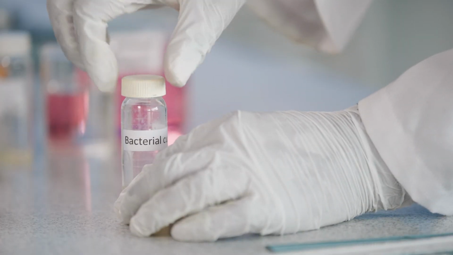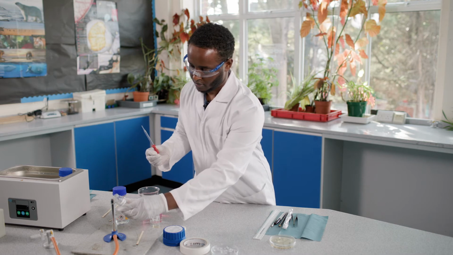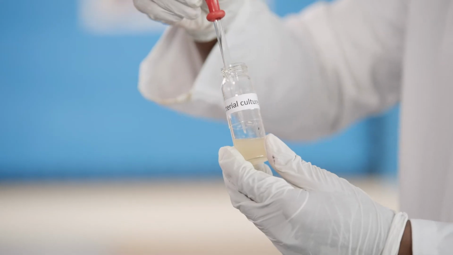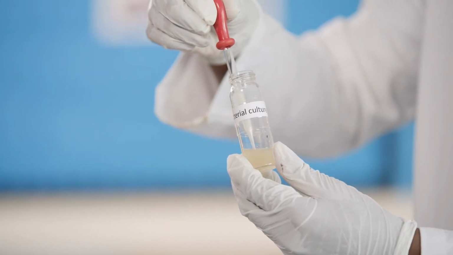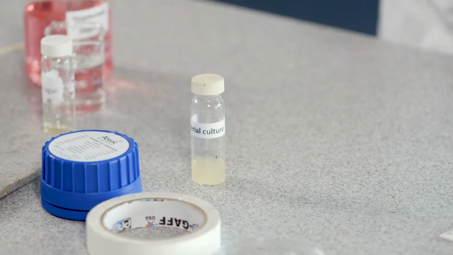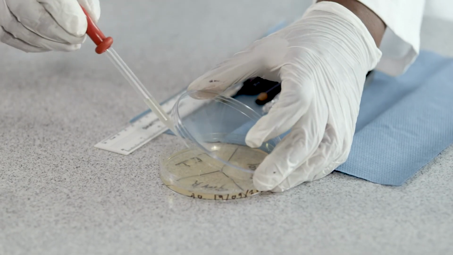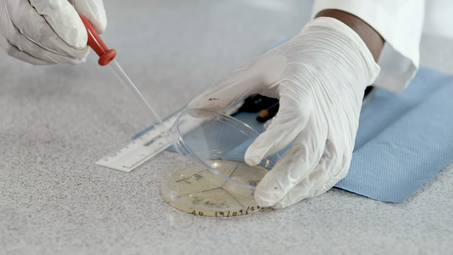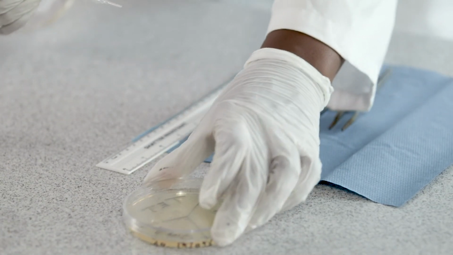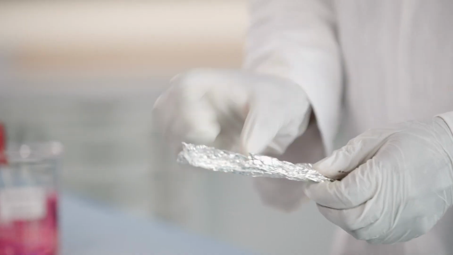Unscrew the cap of the bottle of bacteria culture and quickly pass the neck of the bottle through the Bunsen flame. Draw a small amount of culture into the pipette, then flame the neck of the bottle again and replace the lid. Lifting the lid of the Petri dish as little as possible, gently add a few drops of culture to the agar. Replace the dish lid and place the pipette in a disinfectant.